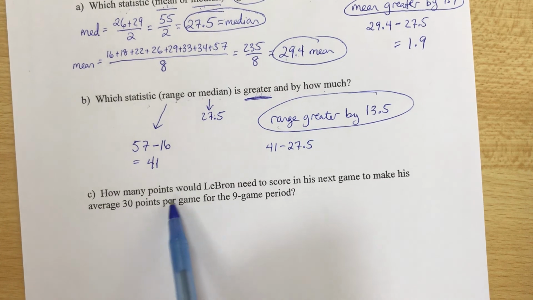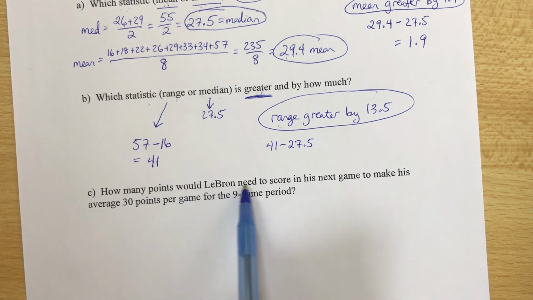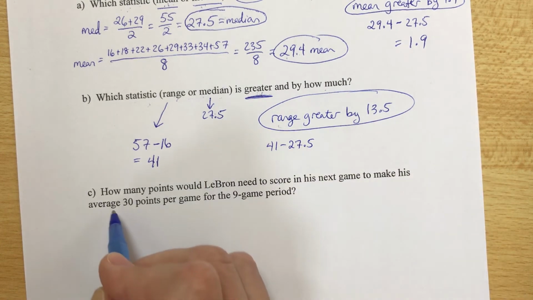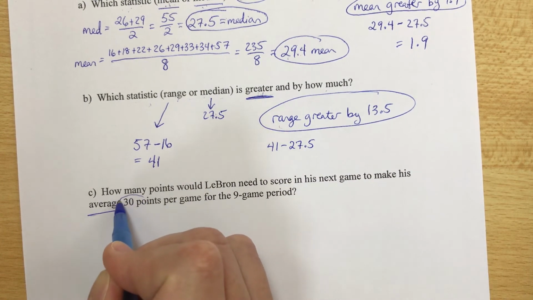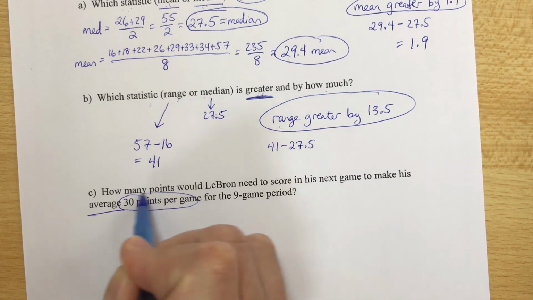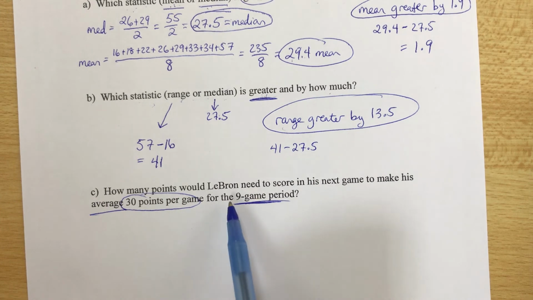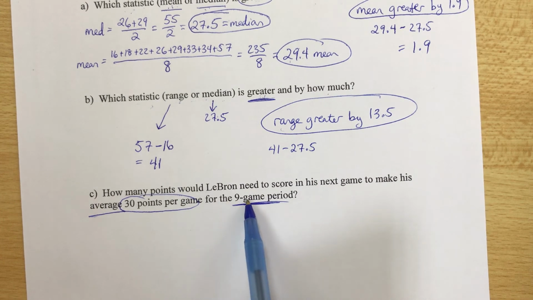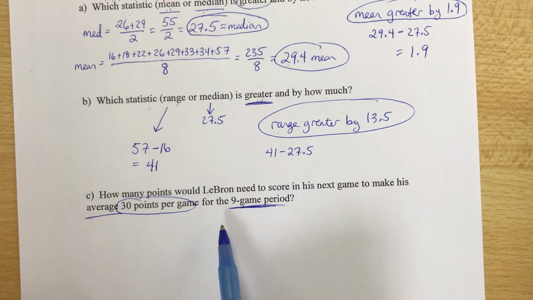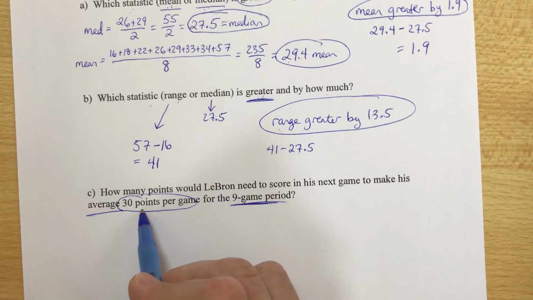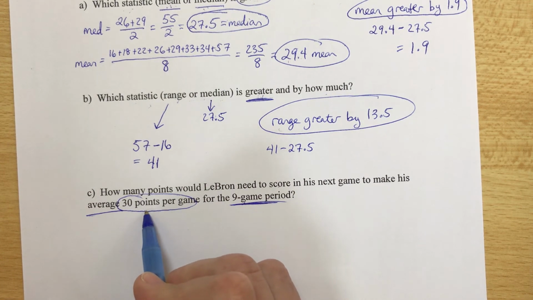All right, the last part here. How many points would LeBron need to score in his next game to make his average 30 points per game for the 9-game period? So right now we have 8 games. He's played 8. What would he need in the 9th game? Now, we don't need to add up everything again. So let's think about it this way. First of all, what do we need to get total?